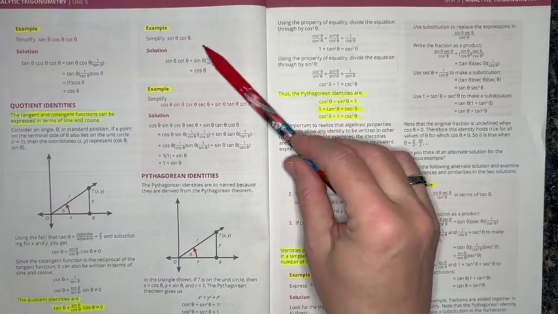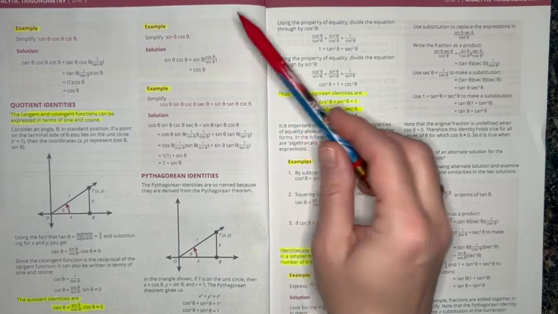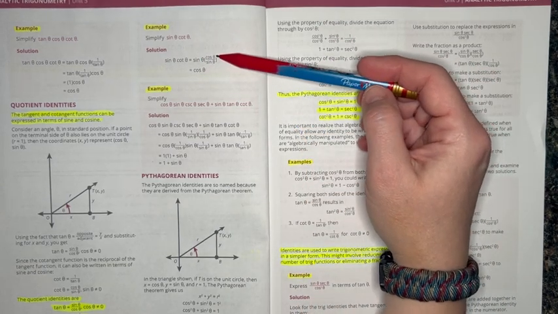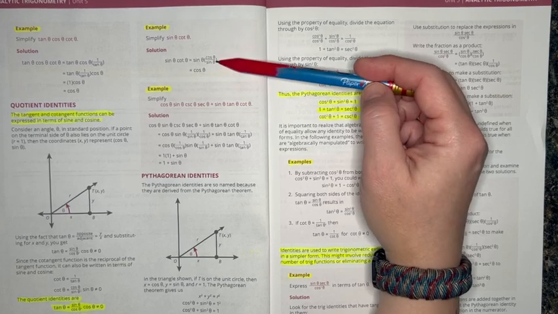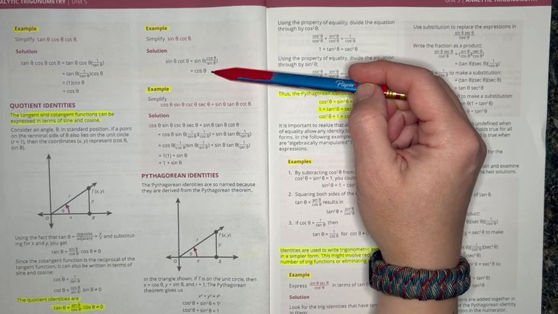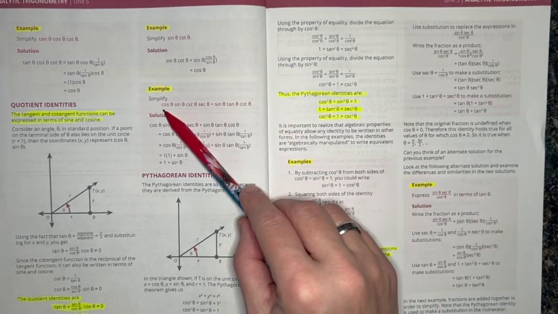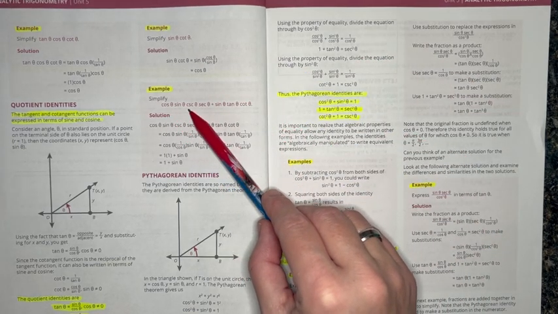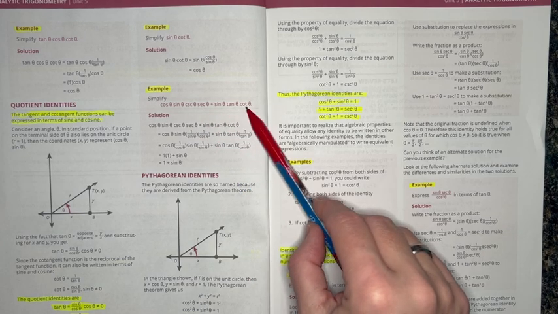So here's an example. Simplifying sine theta times cotangent of theta. Well, if my cotangent of theta is equal to cosine over sine, I can substitute that in. My sines cancel, and it equals cosine of theta. The next example is to simplify cosine times sine times cosecant times secant plus sine times tangent times cotangent.